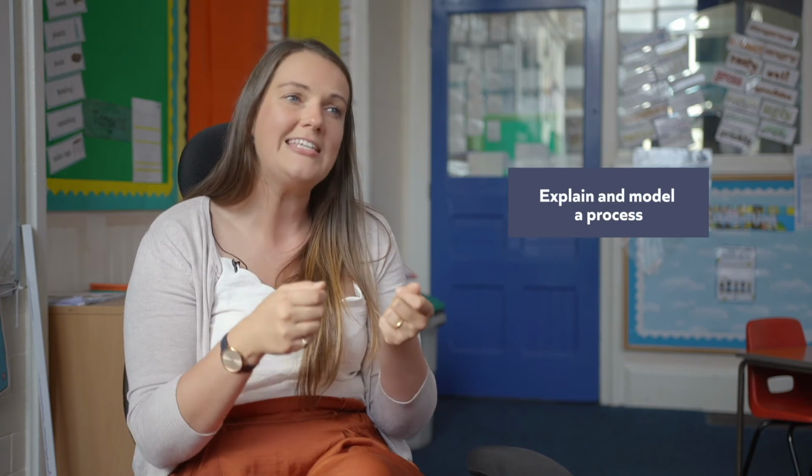Secondly, I explained and modelled the process of giving a 4-figure grid reference to scaffold and support the learning. I use non-verbal gestures like tracing around the square with my finger to reinforce what I wanted the pupils to focus on. And I articulated my thought processes out loud, like always start from the bottom left-hand corner. In doing this, I provided pupils with clear steps to follow, which is a really useful structure for their thinking.